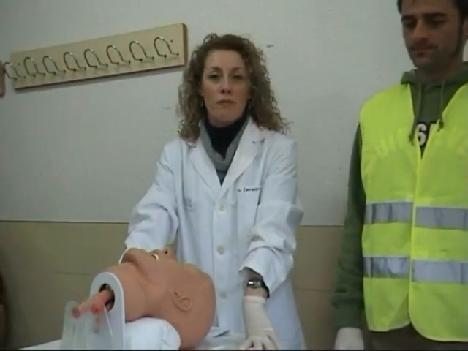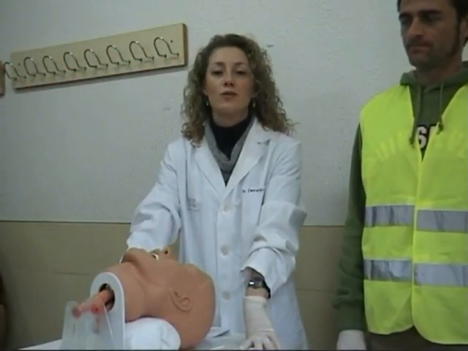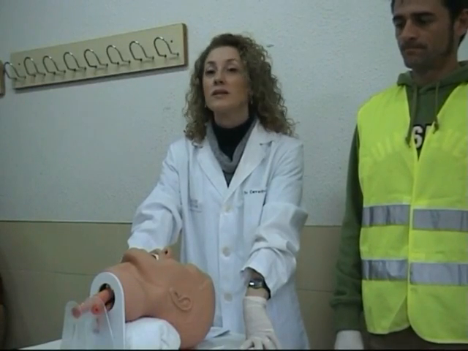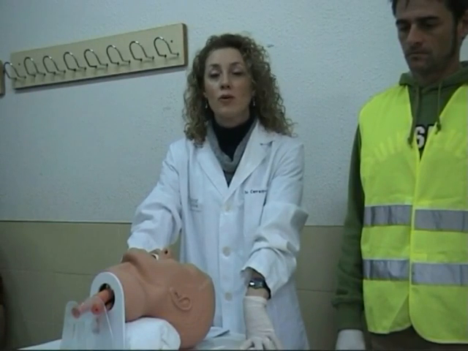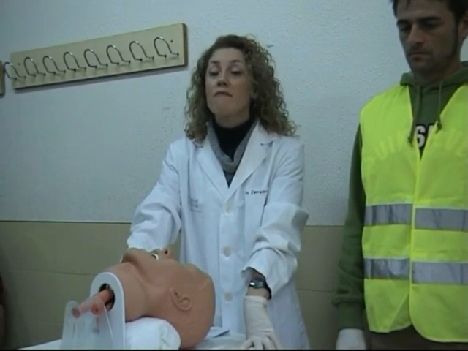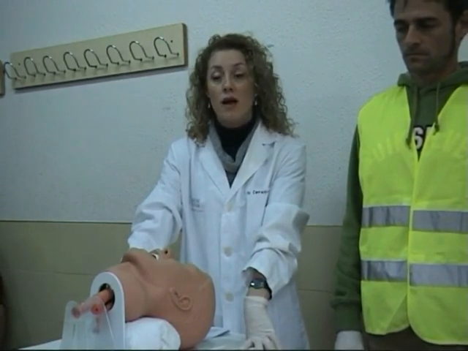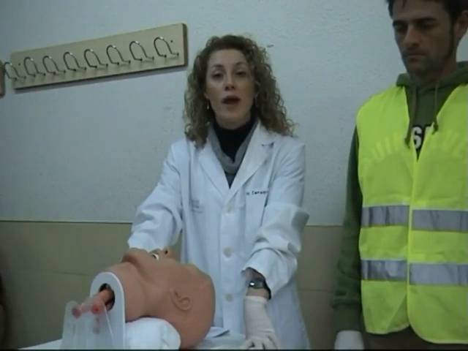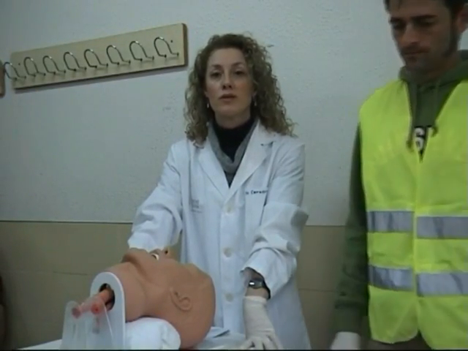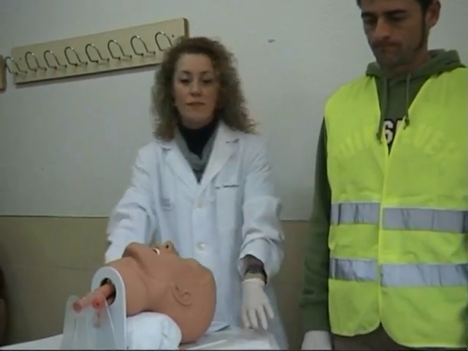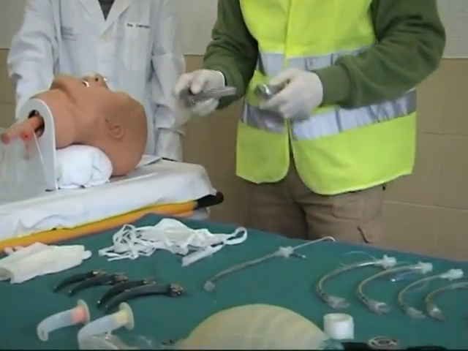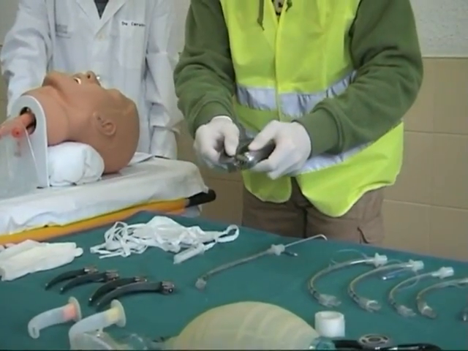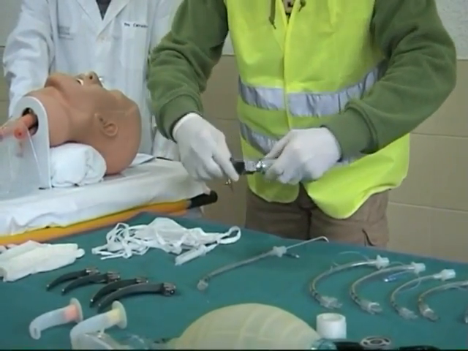After gathering the equipment, the following step is to check it. Before attempting to intubate, make sure that all the equipment is ready and functioning. This task can be performed by a trained paramedic and includes the following: to place the blade on the laryngoscope handle and check the light.